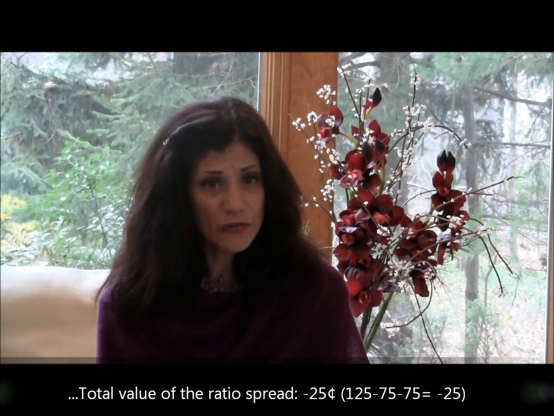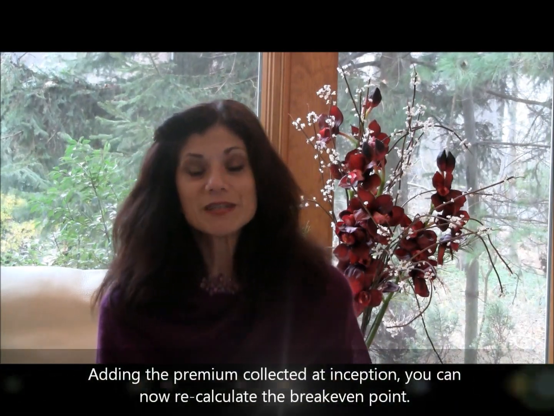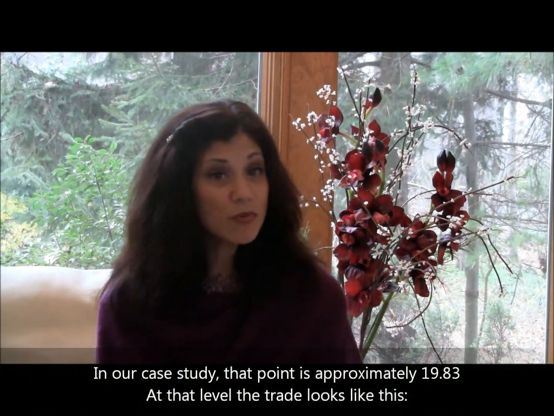Now that you have a better understanding, hopefully, of how we determine our break-even point, let's throw the premium we collected at inception into the mix. If the mix gets too sticky for you, you can try either adding flour or calling us with your questions. Adding the premium collected at inception, you can now recalculate the break-even point. In our case study, that point is approximately 19.83.